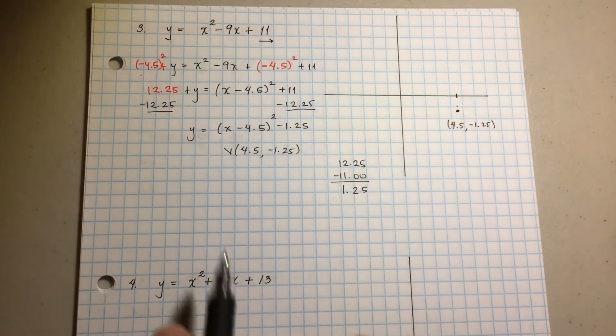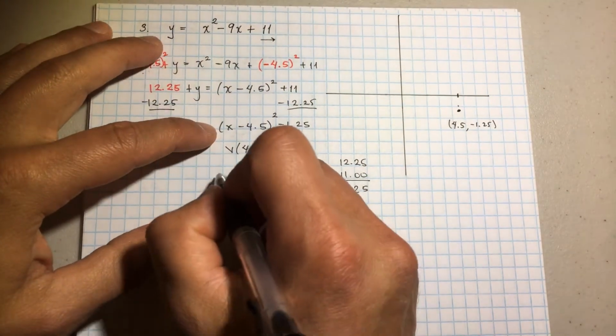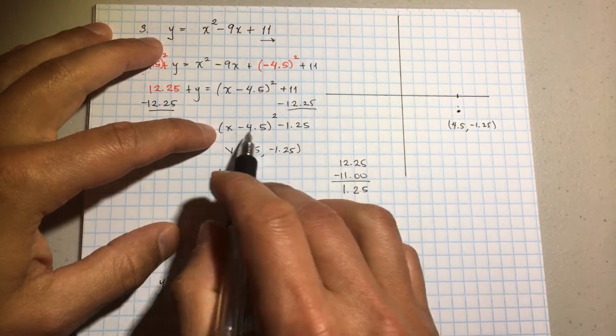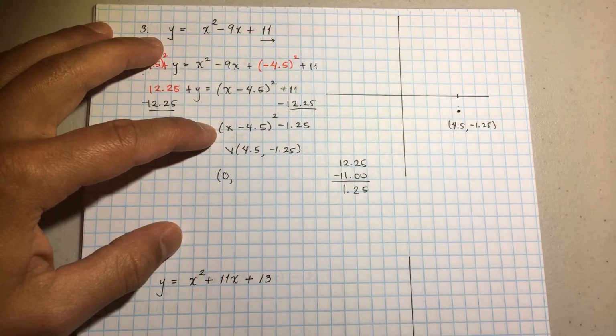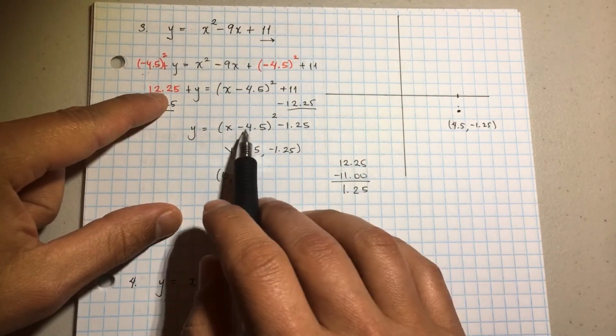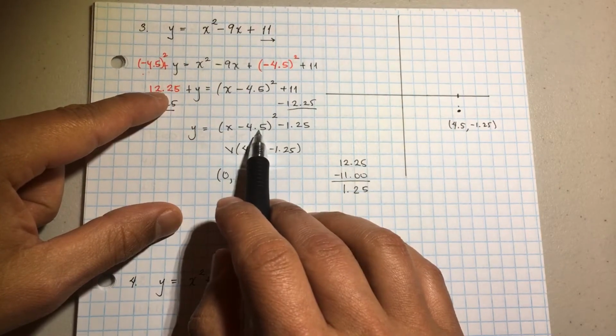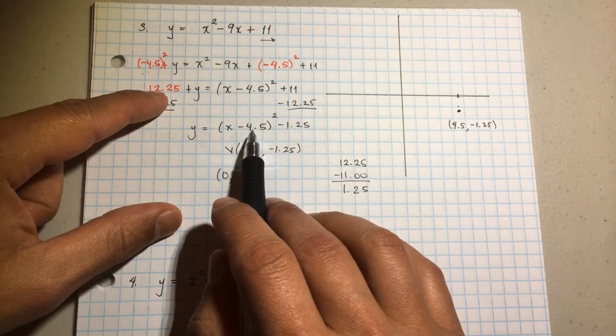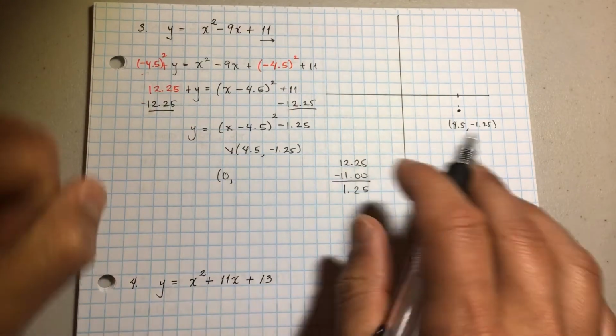Vamos a meter el 0. Let's go ahead and put a 0 here. Okay. 0 menos 4.5 es negativo 4.5, pero al cuadrado me da 12.25. Okay, should give me, oh, you know what? I am so sorry.